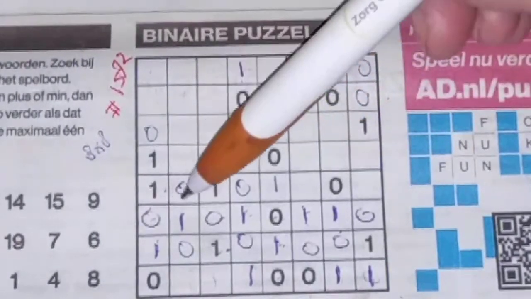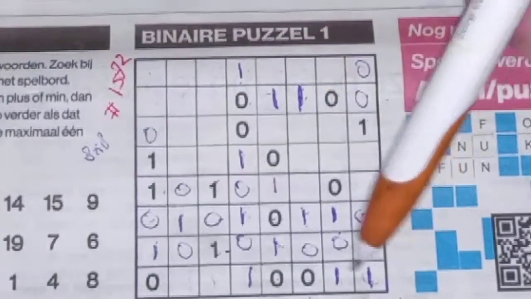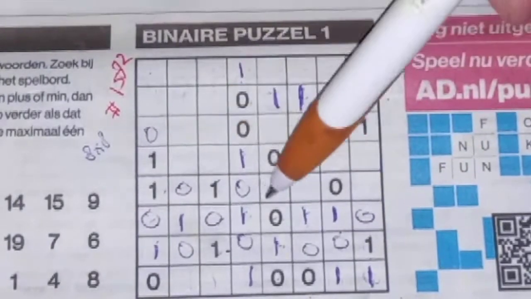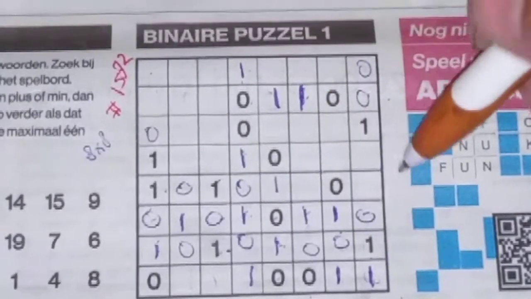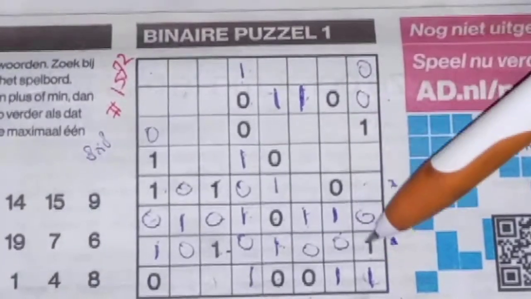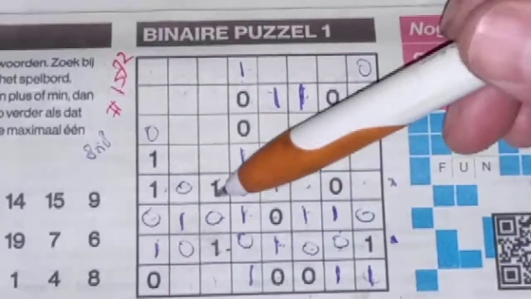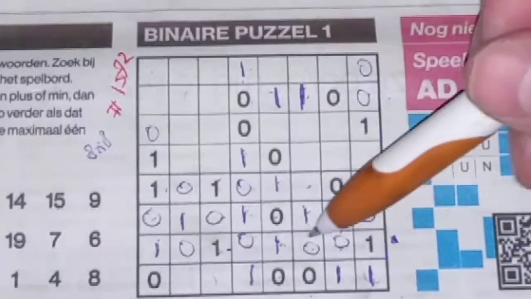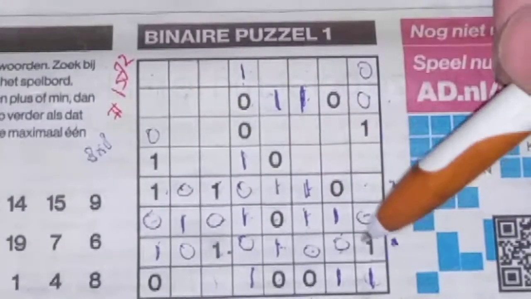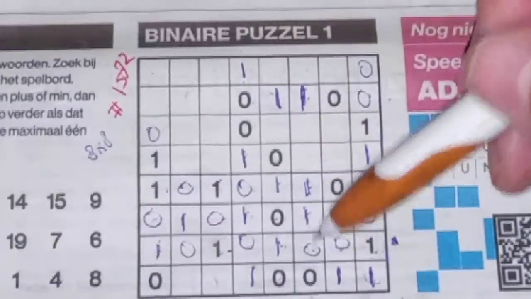I need to compare these two rows. Empty box, O, empty box. 1, 1, O, 1, 1, O, 1, 1. So I need to switch these two numbers. We have an O here, this should be a 1. We have a 1 here, this should be an O. Double O here, a 1 there. Double 1 here, and an O there.